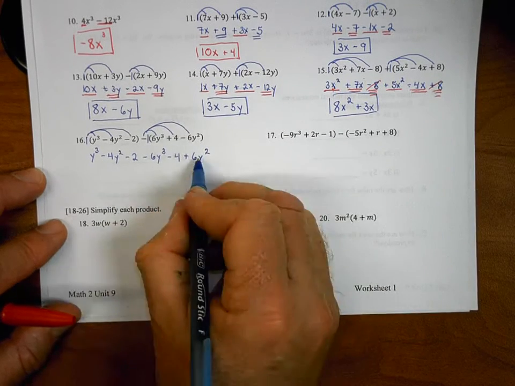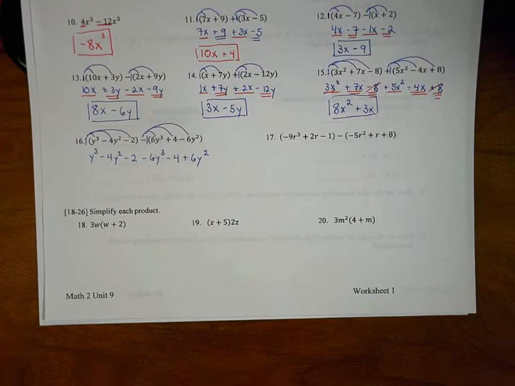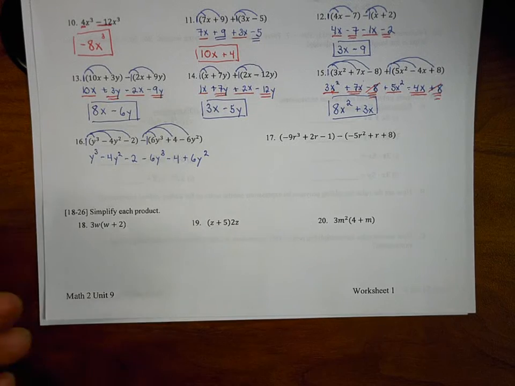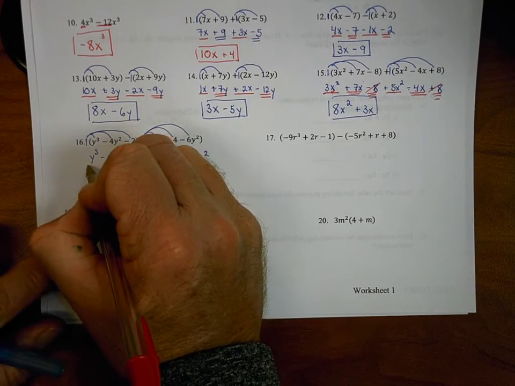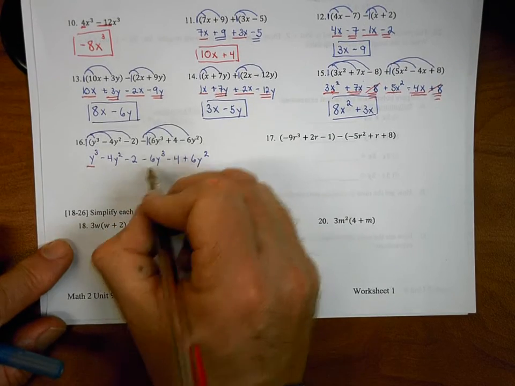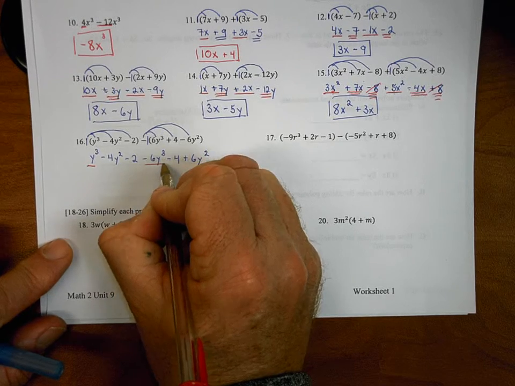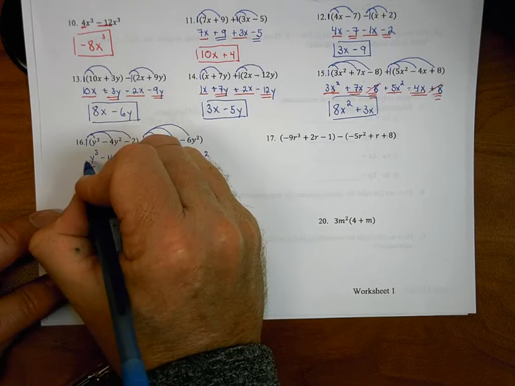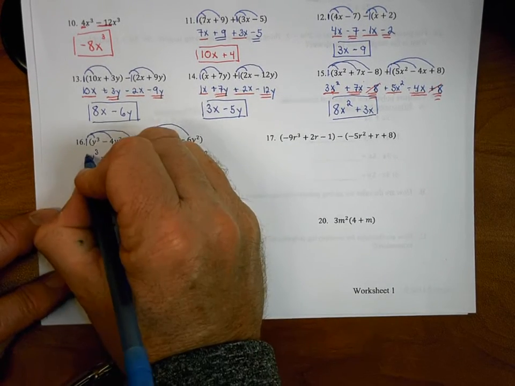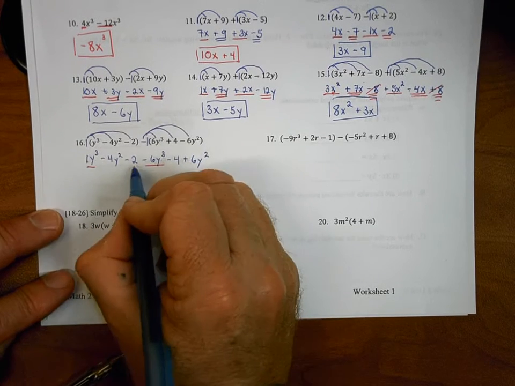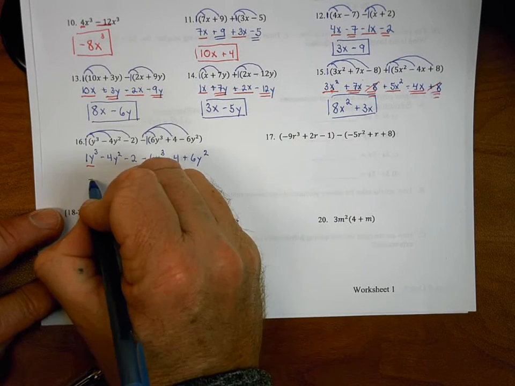Okay, after we eliminate the parentheses or the grouping symbols, then we're combining like terms. So I'm looking for other y to the thirds. You could see I have a minus 6y to the third here. Okay, so I can combine those together. I take the coefficients, which is a 1, minus the 6, that gives me -5.